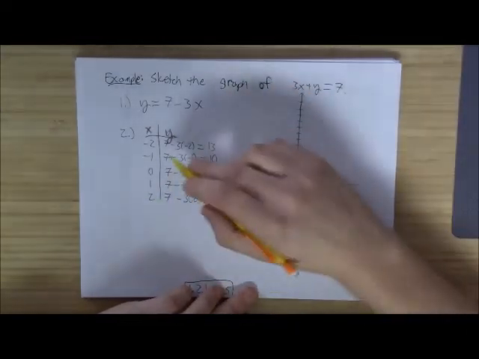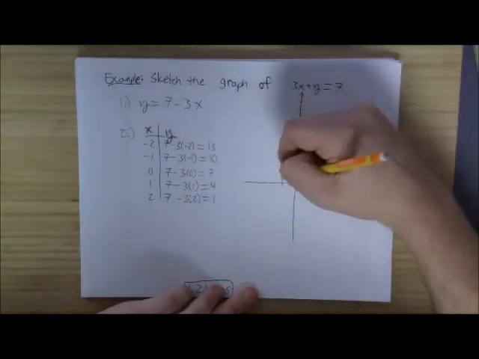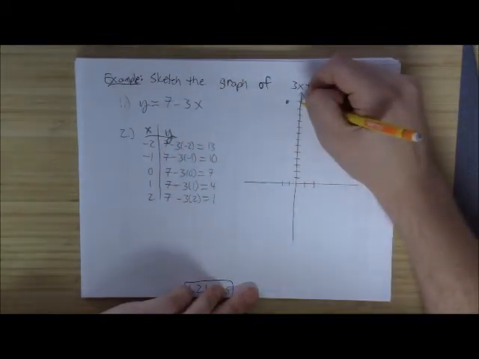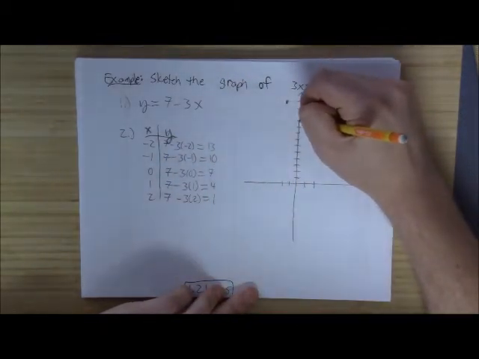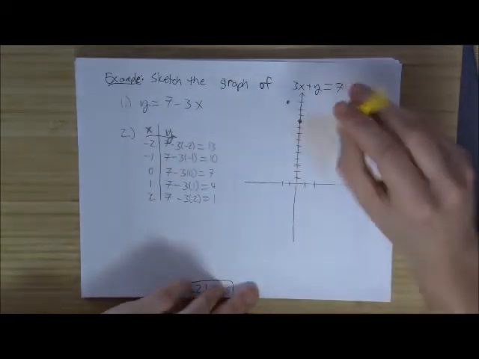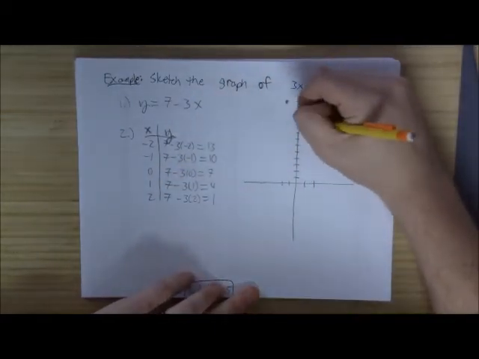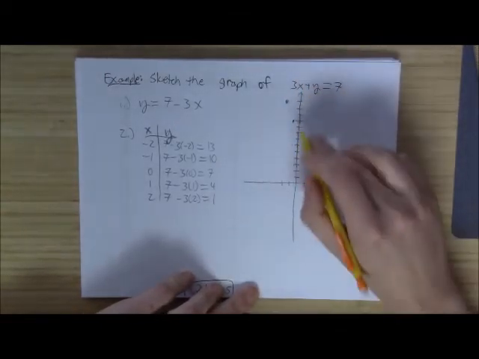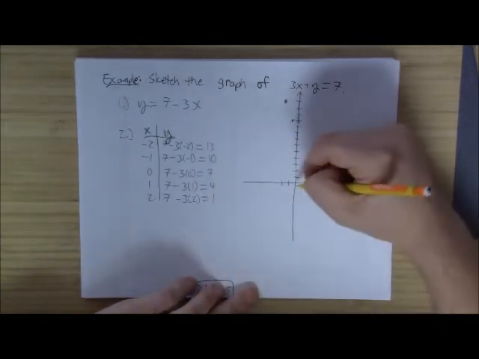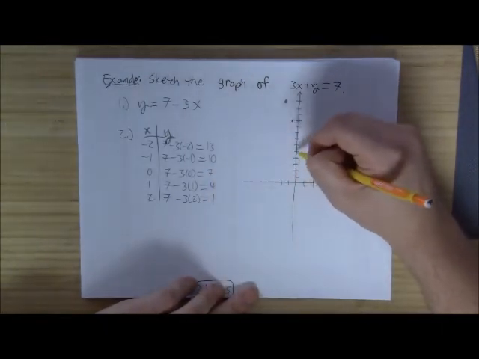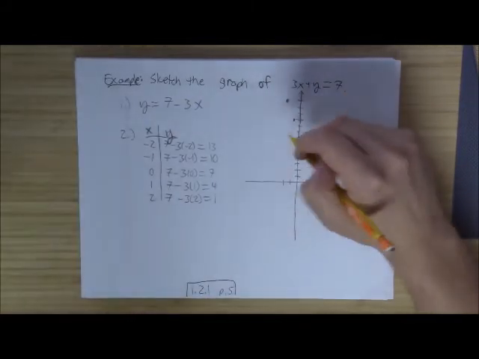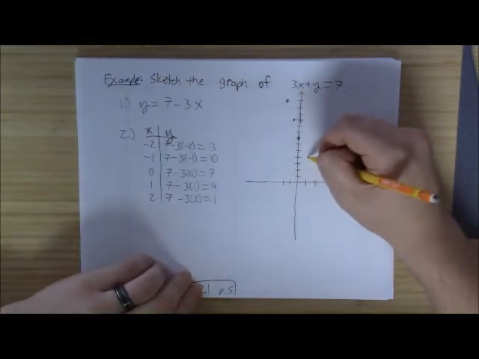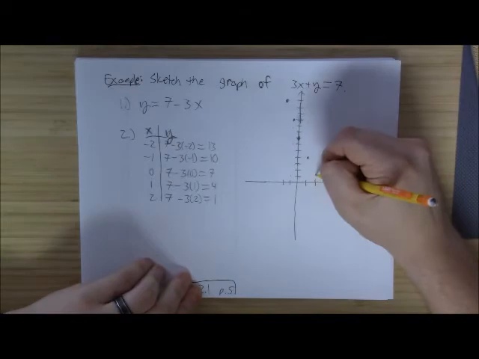Here, we see that -2, 13 is a point. So right there. -1, 10 is a point. It's right there. No, -1, 10. Yeah, sorry. It's right there. Then I see 0, 7. Now we're on the y-axis. 1, 2, 3, 4, 7. Good. And then we have 1, 4. And then we have 2, 1.